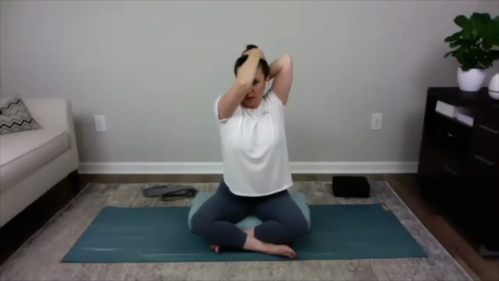Keep your neck nice and long, chin settled in, weight through the legs, spine nice and long. Right arm now, inhale that arm up and then cup that hand up and around the head so that the right elbow is forward, the left elbow is up towards the ceiling.